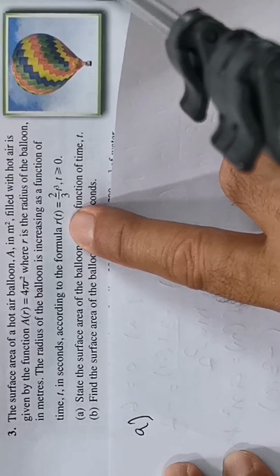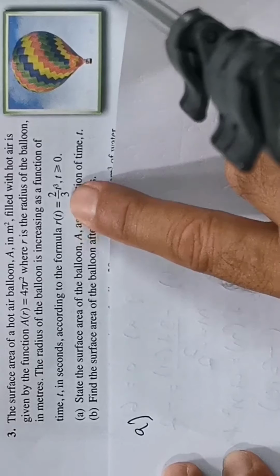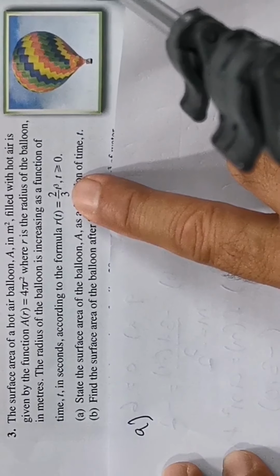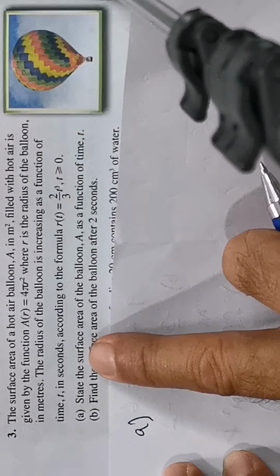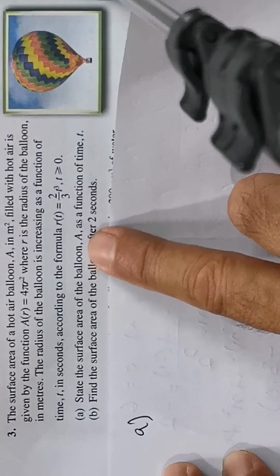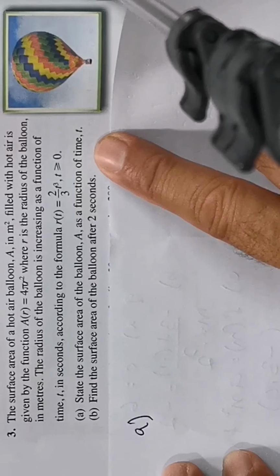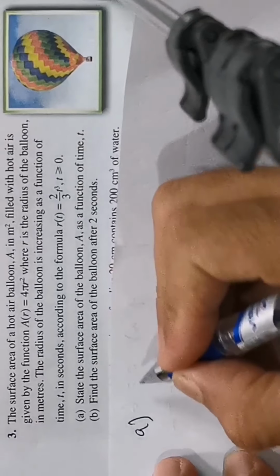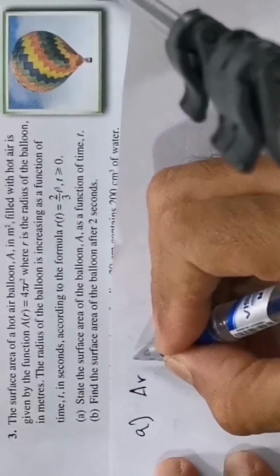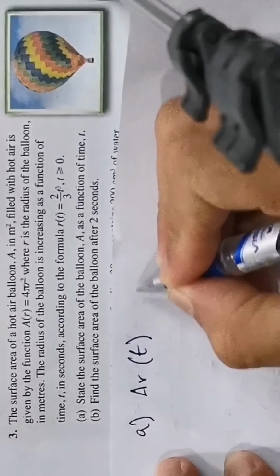And then radius in terms of time is 2 over 3 t cubed. So the surface area of the balloon A as a function of time is A(r(t)).